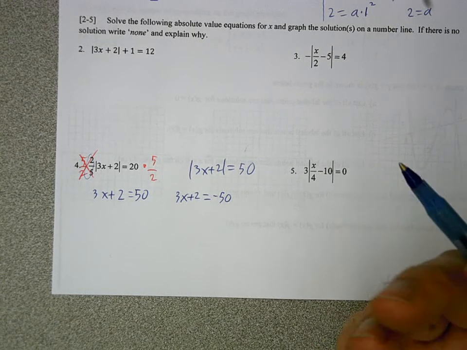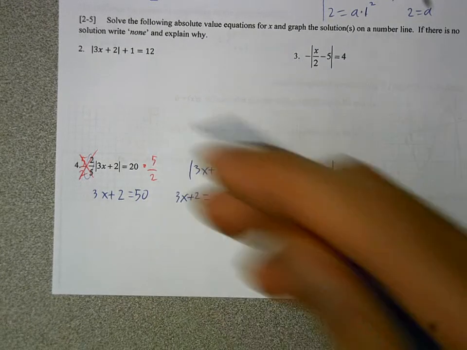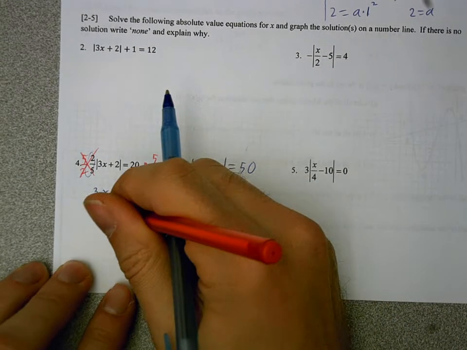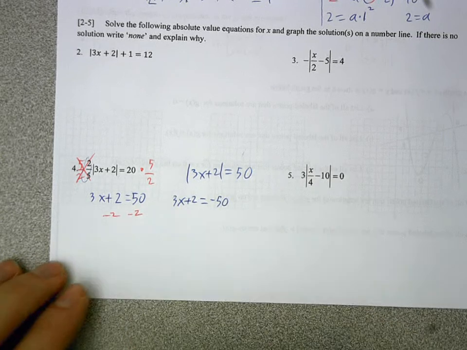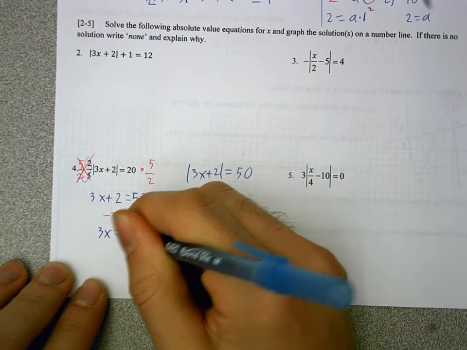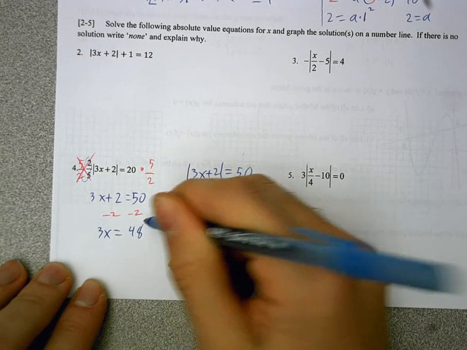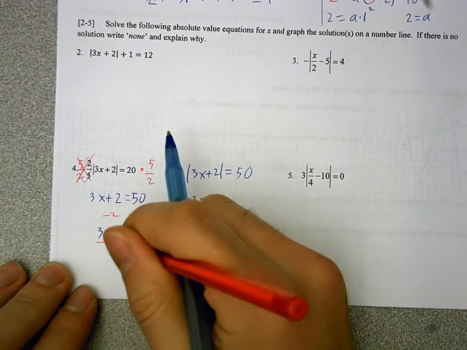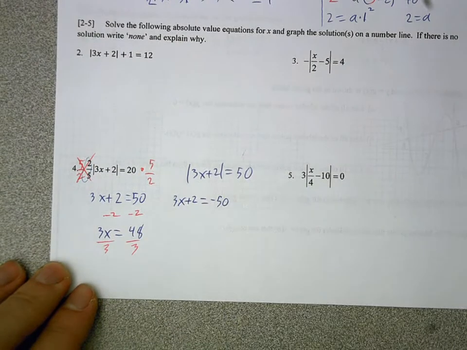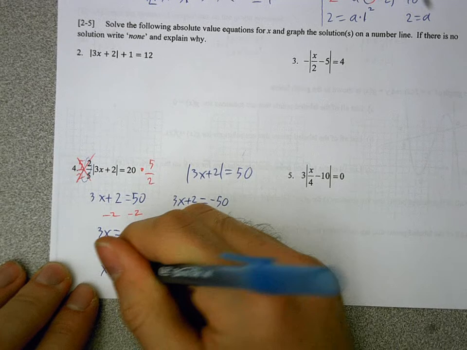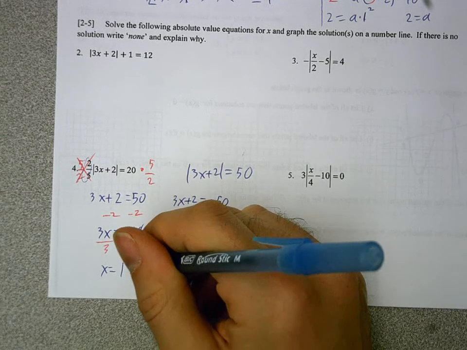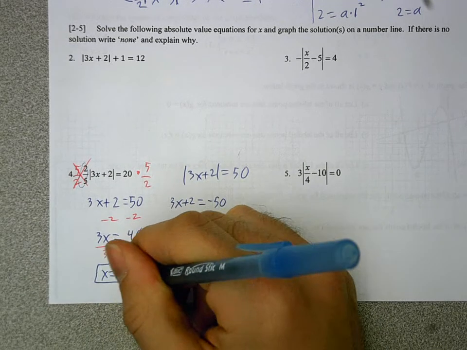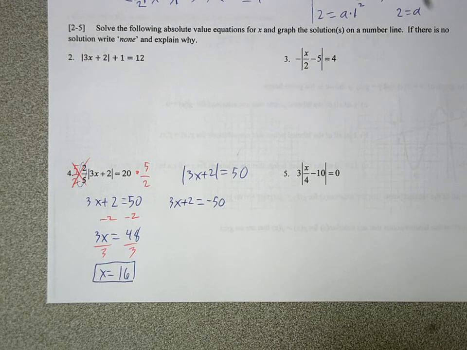We solve both of these on their own. So that means subtracting 2 from both sides here. 3x equals 48. Divide by 3. X is equal to 48 divided by 3 is 16. There's my answer. But that's only half my answer. I needed the other half.